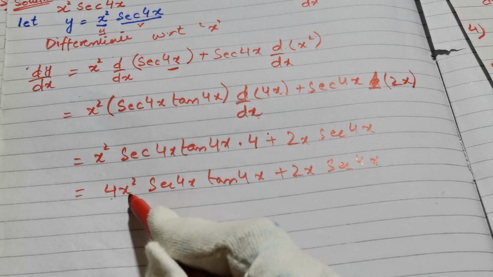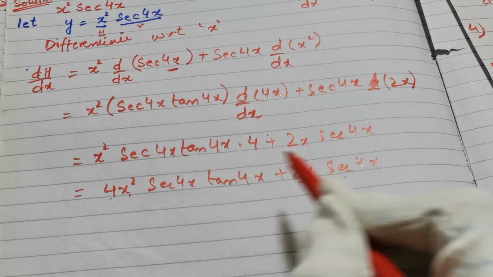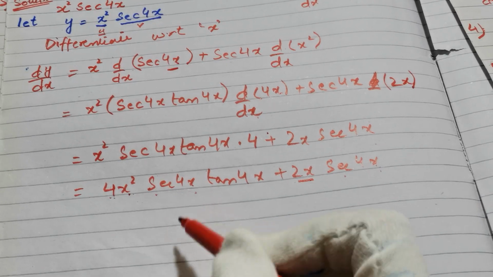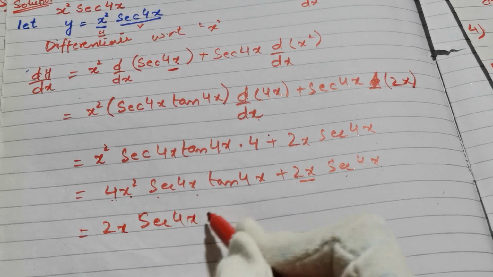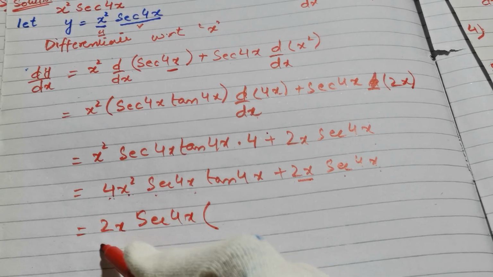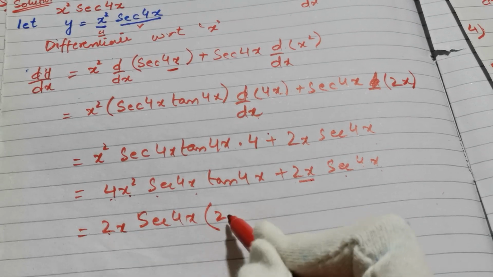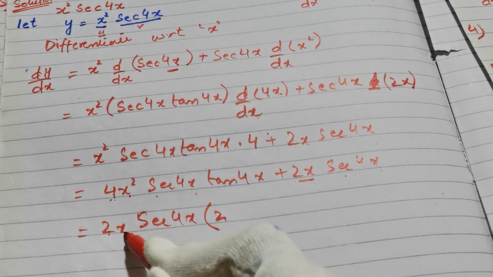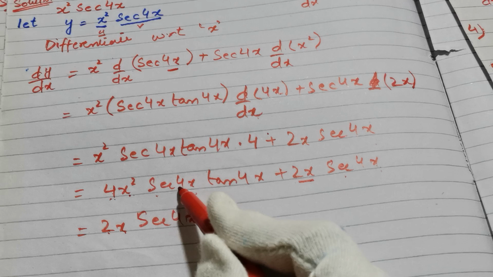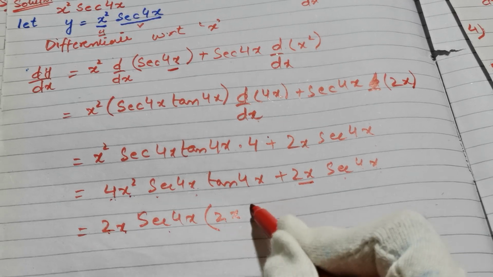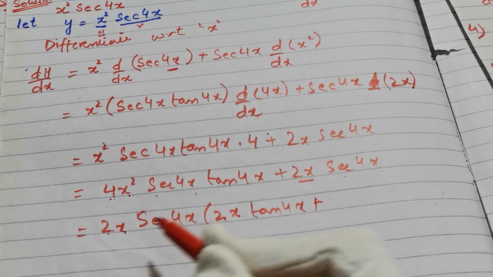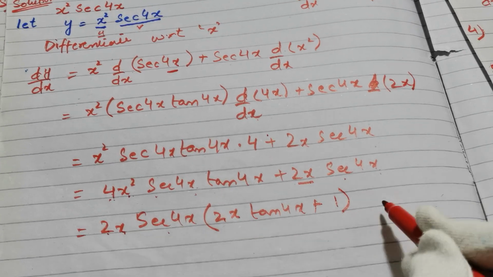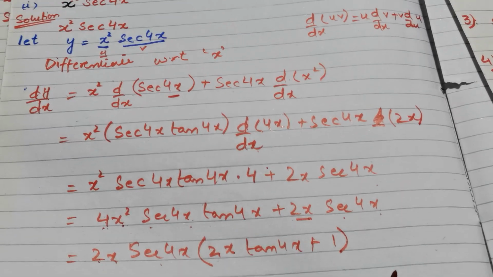Now 2x secant 4x is common, so we'll take common 2x secant 4x. What is left? 2 twos are 4 and 1 x is common and 1 x is left. Secant 4x is common. What is left? Tan 4x plus this whole term is common, so 1 is left. This is our required solution.